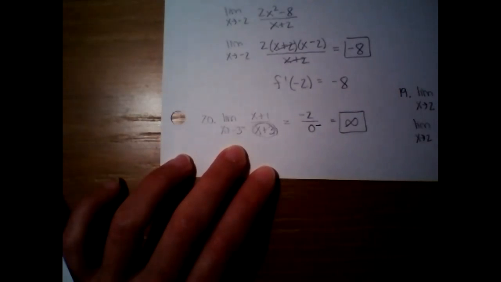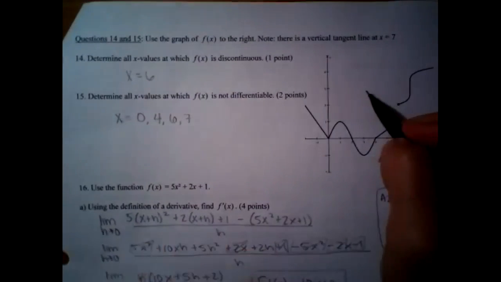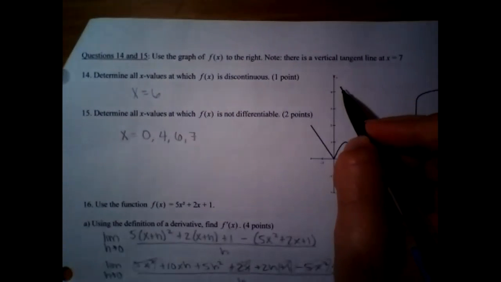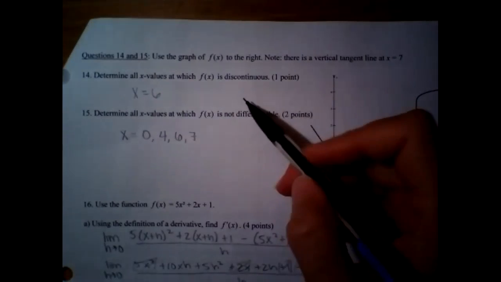All right, and then let me just go back to 15 real quick. You know what, I'm not going to try to draw this graph. I'm just going to pull my answer key up here. So this is the graph that we had, and it's asking about 14 and 15.